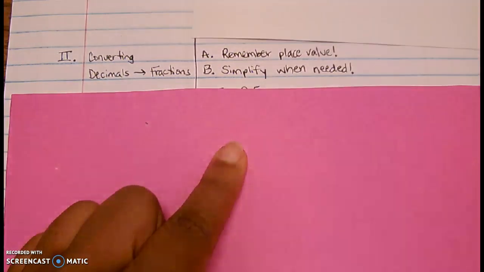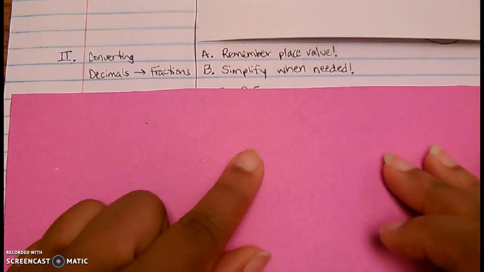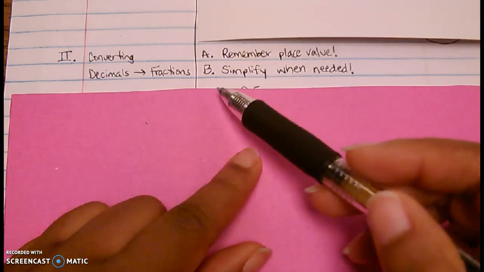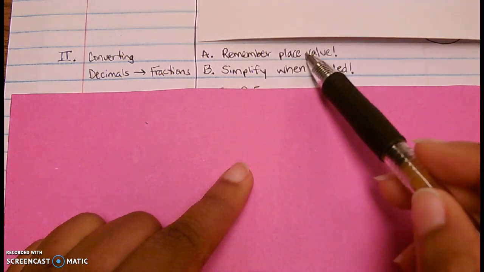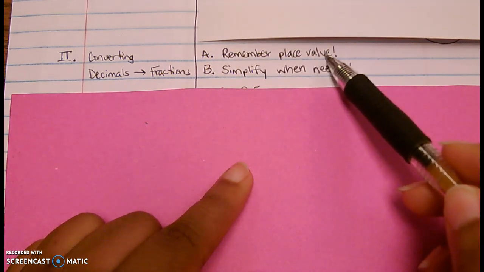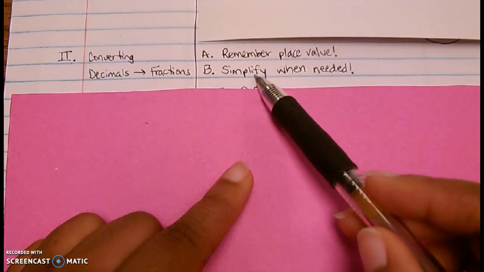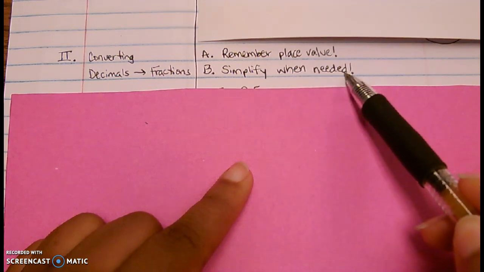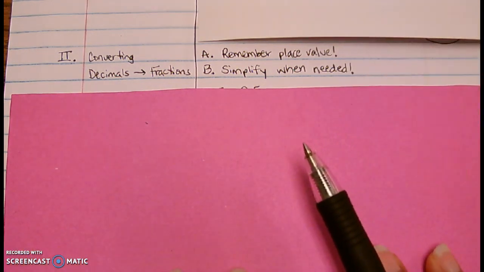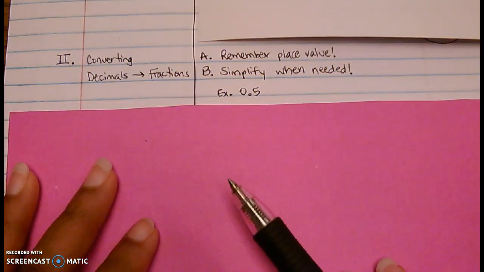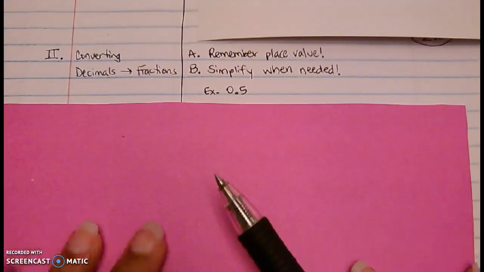Well, when we're converting decimals to fractions, we have to remember two things. A, we need to remember place value, just like we talked about before. And B, we need to remember to simplify when needed. Just because you put a fraction in its fraction form the first time doesn't mean it's already simplified. So simplify when needed. Let's jump into our examples.